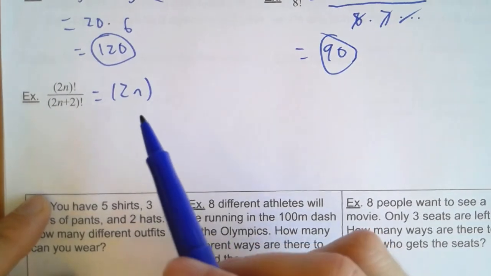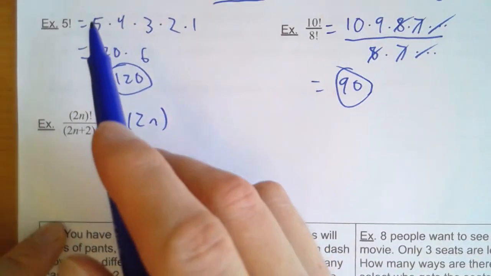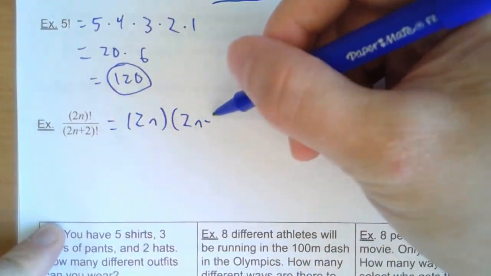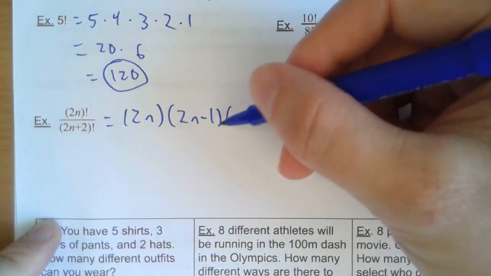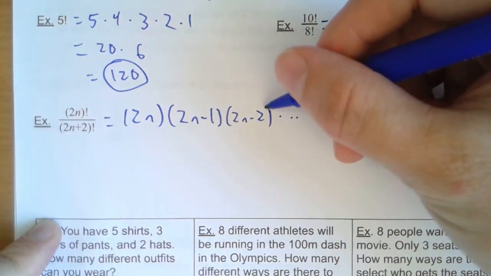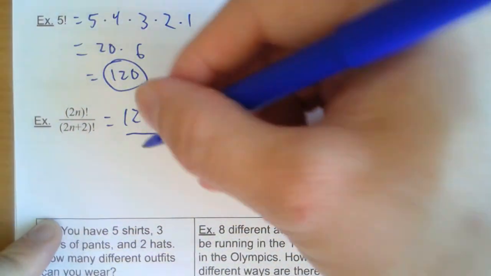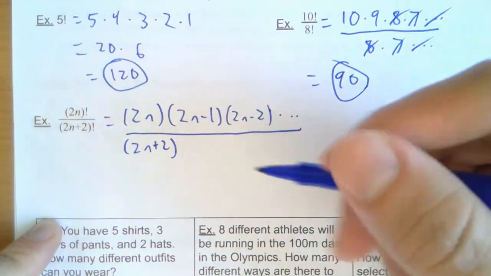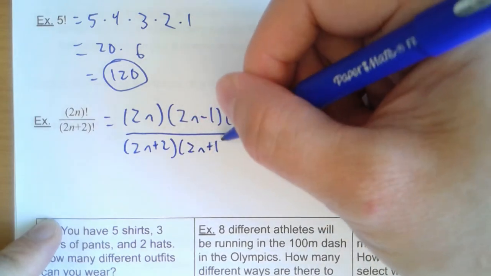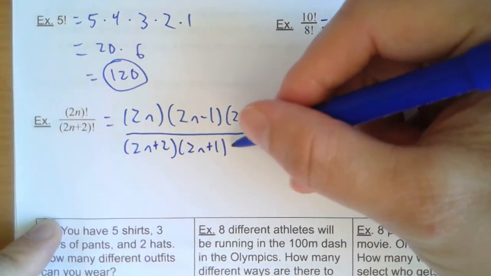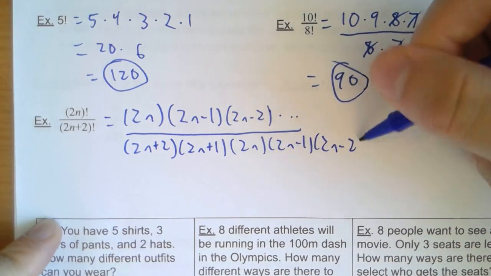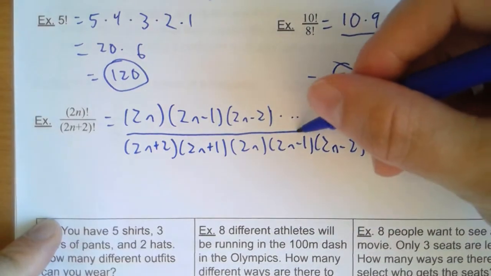And then again, to get the next smallest number, you always subtract 1. To go from 5 to 4 to 3 to 2 to 1, you're subtracting 1 each time. So always subtract 1 each time. And then 2n minus 1 again would be 2n minus 2, and so on. And so then in the denominator, we start with 2n plus 2. And if we subtract 1, 2n plus 2 minus 1 is 2n plus 1. And then subtract the 1, we've got 2n, 2n minus 1, 2n minus 2, and so on.